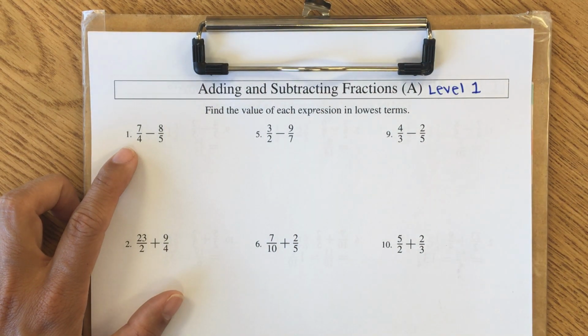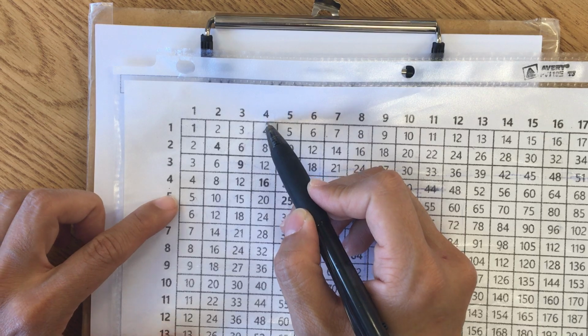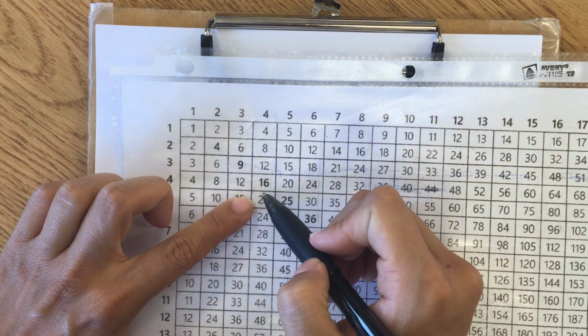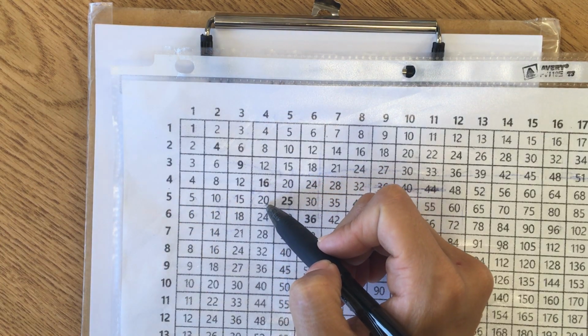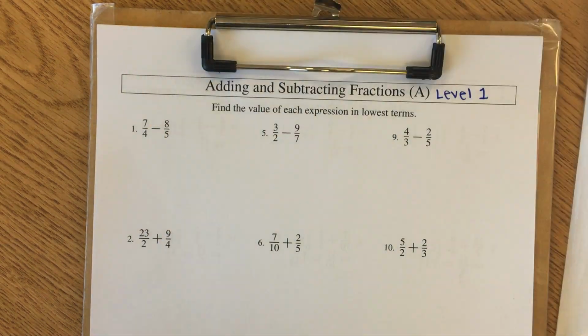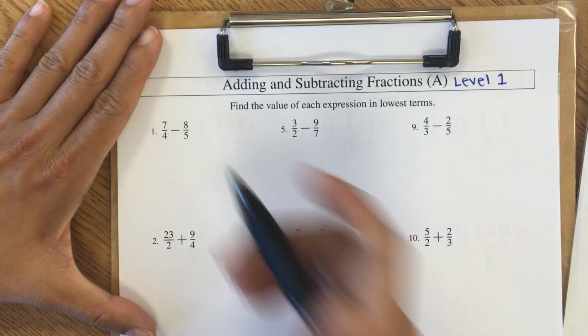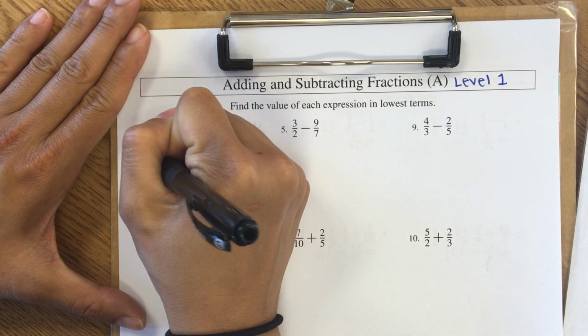The easiest way that we can do this is to just figure out where 4 and 5 cross. And look at that, 4 and 5 will give you a 20. So that means we are going to change our fractions so that we can have a denominator of 20. So let's first start off. We have 7 over 4.